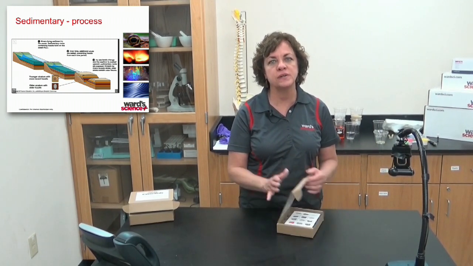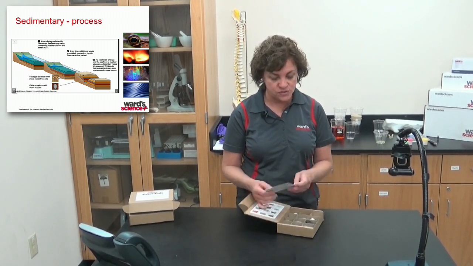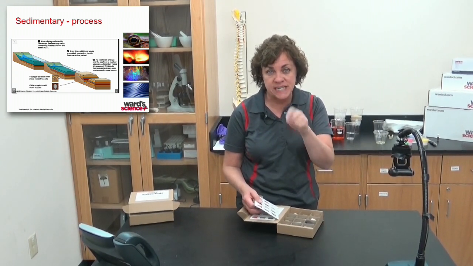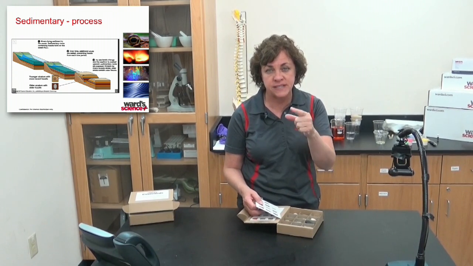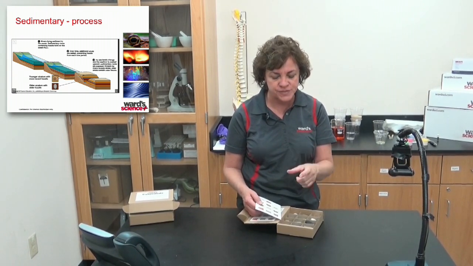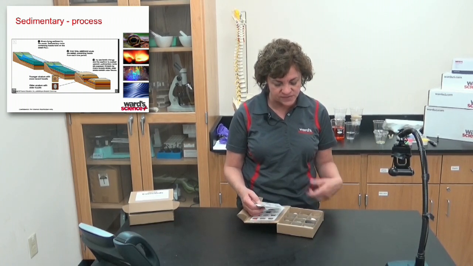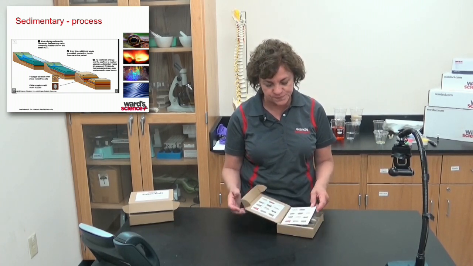So sedimentary are really exciting because the kids will go to a quarry where there's sedimentary rocks, and they're digging out little brachiopods, and finding little shells and little crinoids and all kinds of different fossils or pieces of fossils. That's kind of exciting to them too.